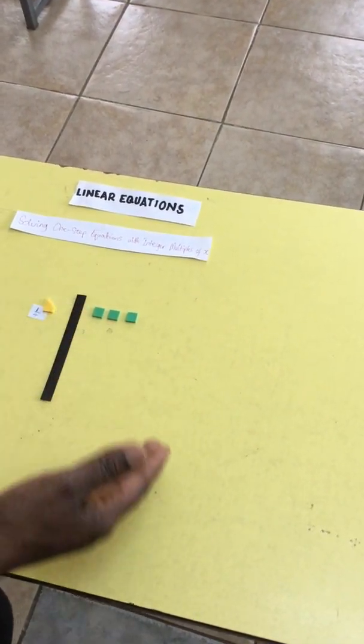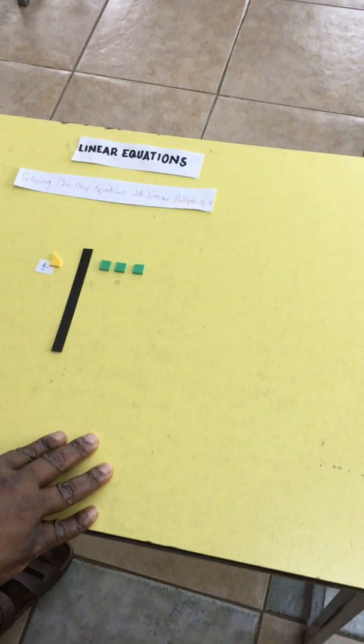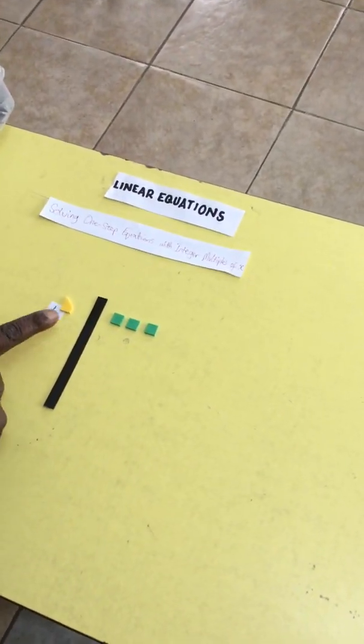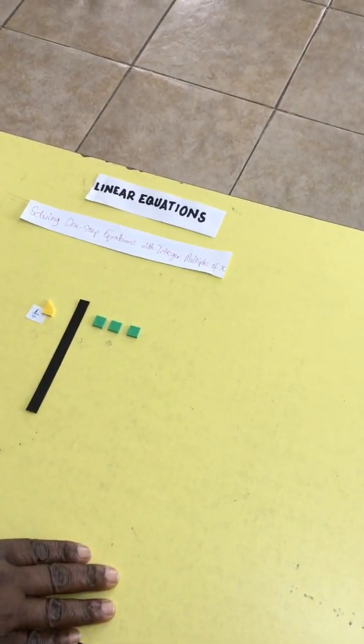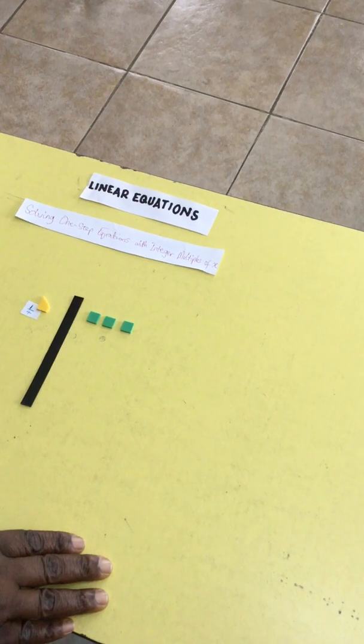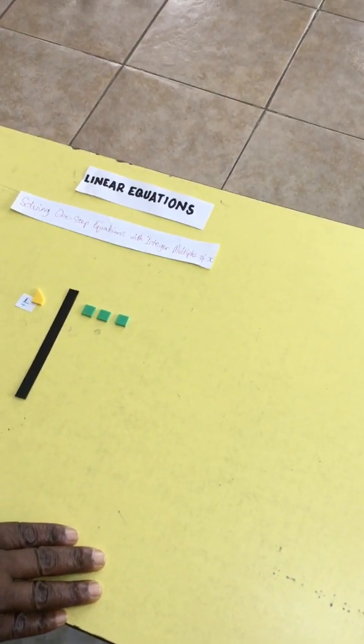So in that case, what will x be? What are we going to do? What do we do to 1/4 to make it a whole number? Usually we multiply by 4. Multiply by 4. So let's go ahead and do that.